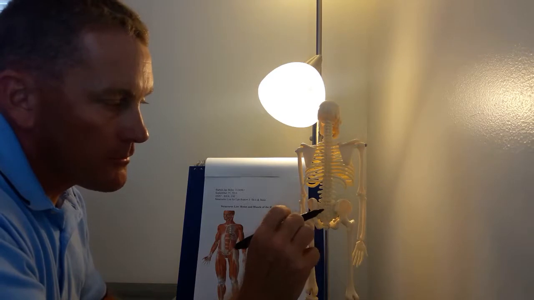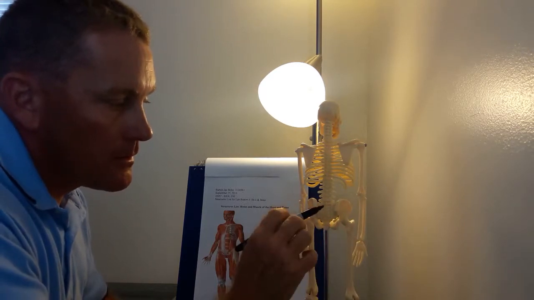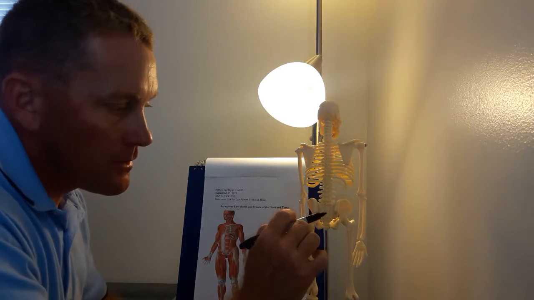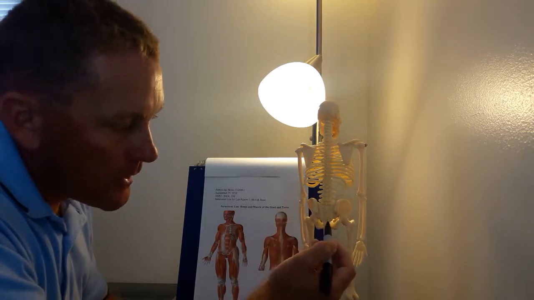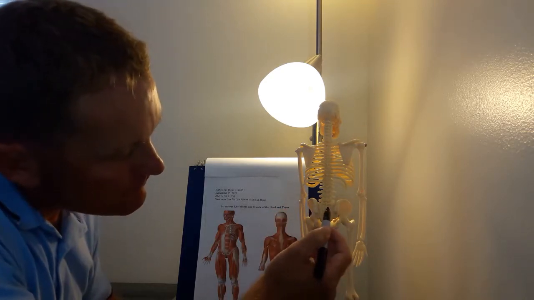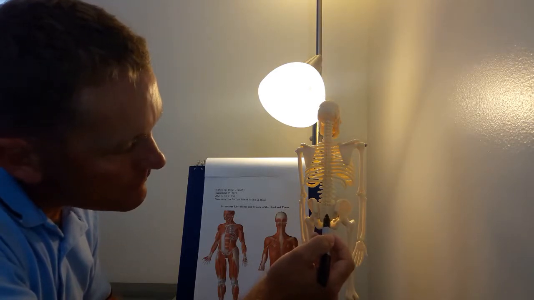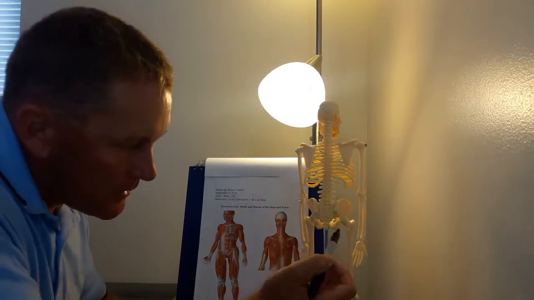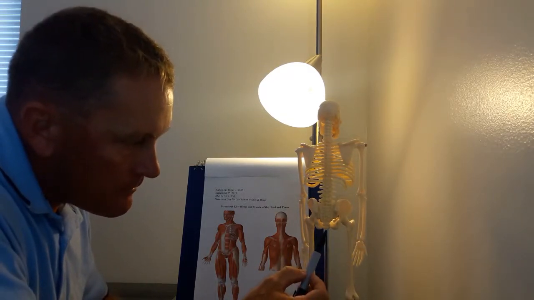Your sacrum, your fused area here with the fused sacrum, 1, 2, 3, 4, and 5. And then your coccyx is going to be located here.